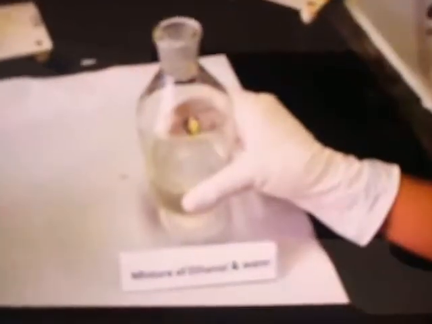Set the temperature and heat the contents of the RB flask. At 78 degrees Celsius, the ethanol vaporizes, rises through the fractionating column and passes through the condenser. Condensation takes place and ethanol is collected in the beaker in liquid form, and the water is left behind in the distillation flask.